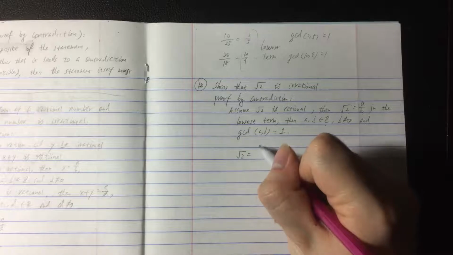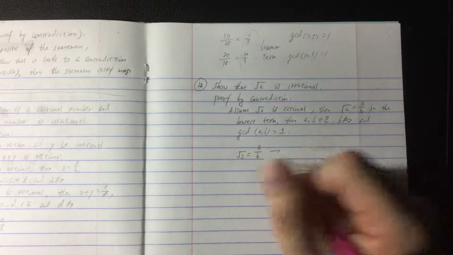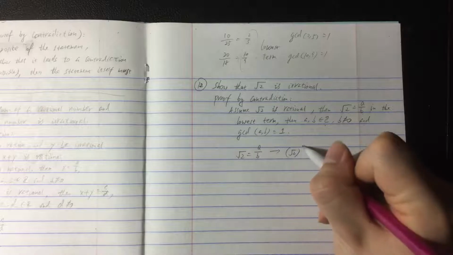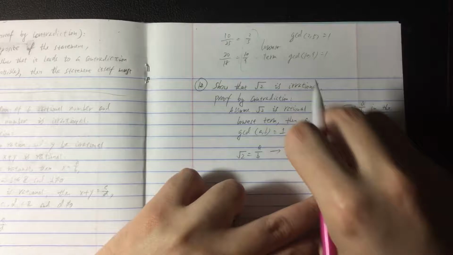Square root of 2 equals a over b. If I square both sides, I have square root of 2 squared equals a squared over b squared.